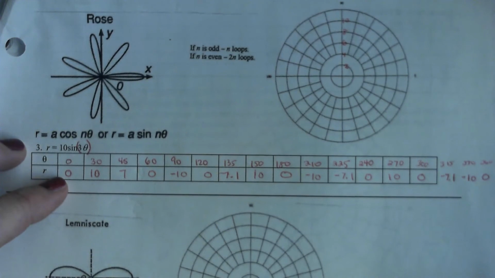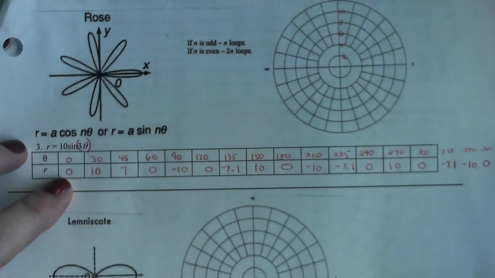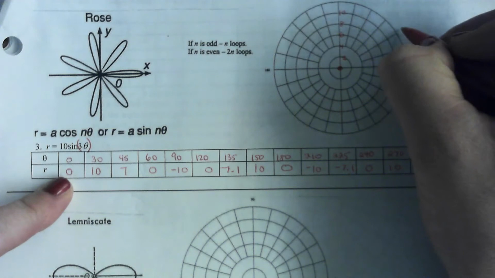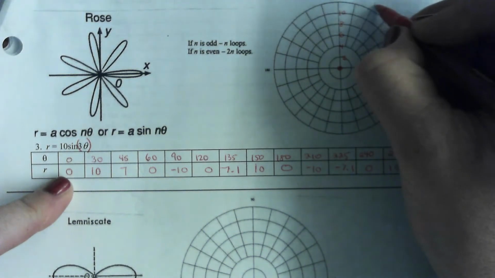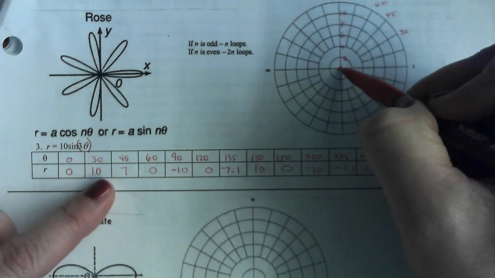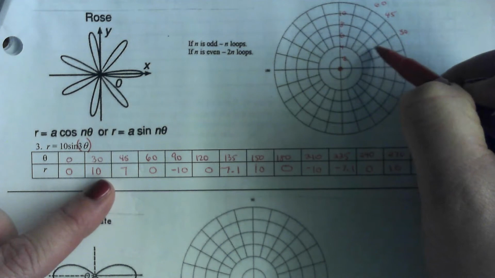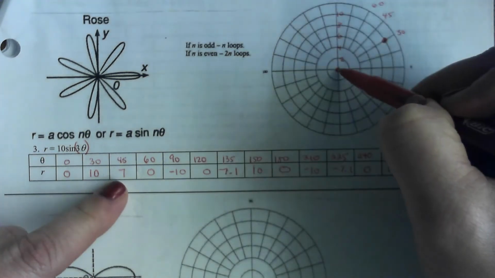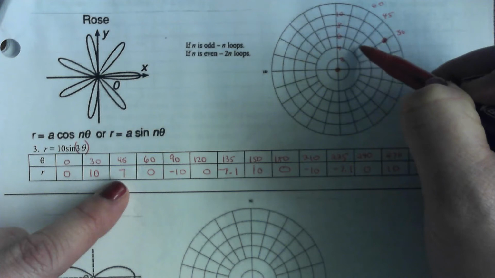Okay, so this is going to be the first time we see that happen. Start at 0, 0. And then do your 30 and then 10: 2, 4, 6, 8, 10. 45 is going to be 7, so 2, 4, 6, 8.